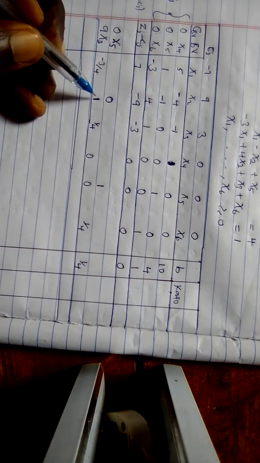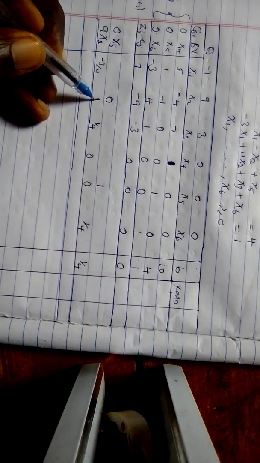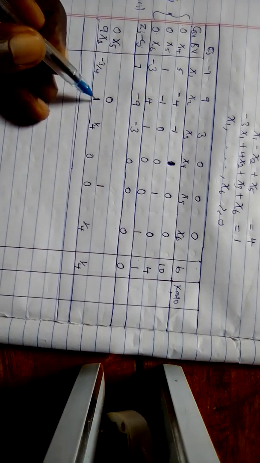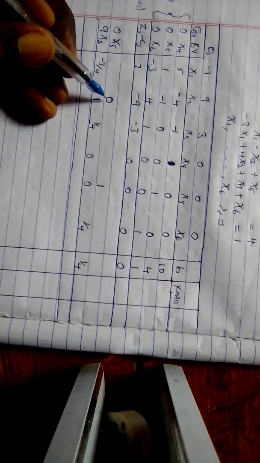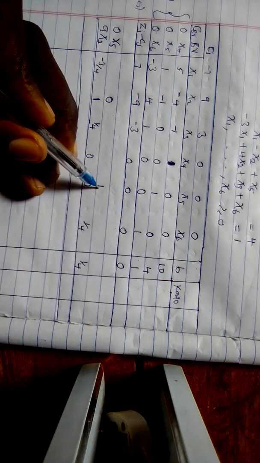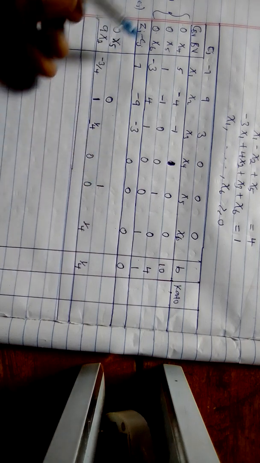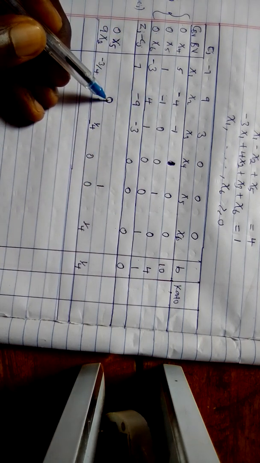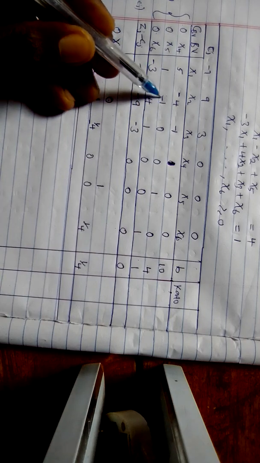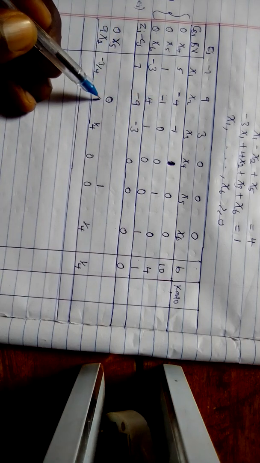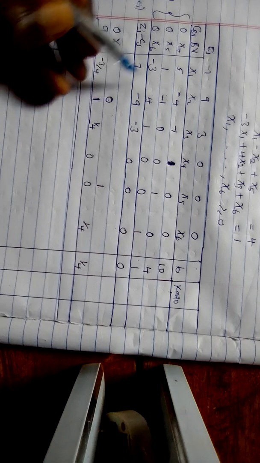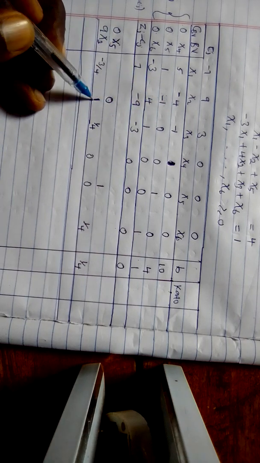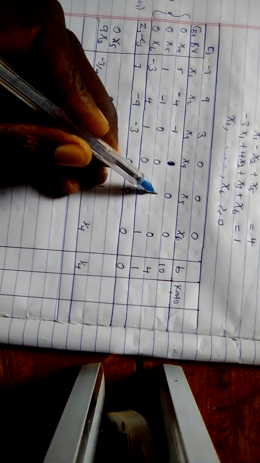If I get negative 1 and add to this, I get a 0, but do I remain with the 1 here? Yes. So this row plus this row gives this row. Negative 1 plus 1 gives a 0, and 1 plus 0 gives a 1.